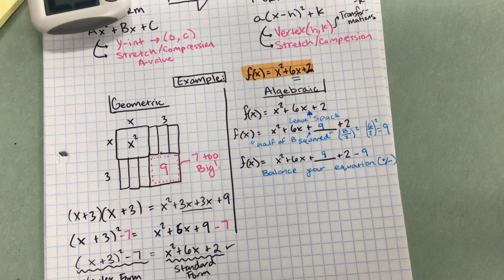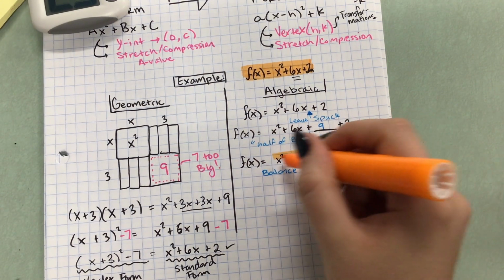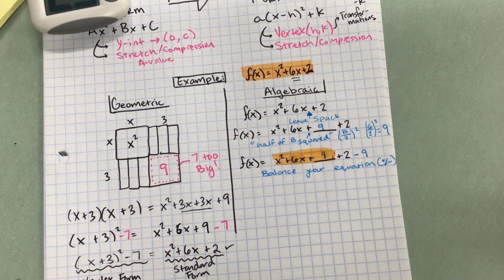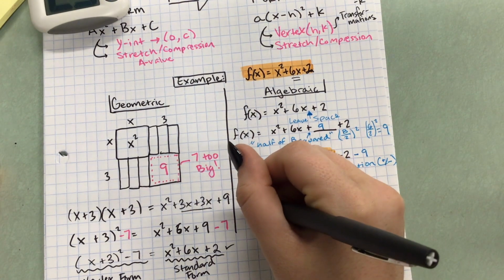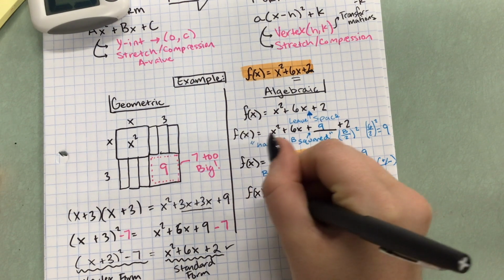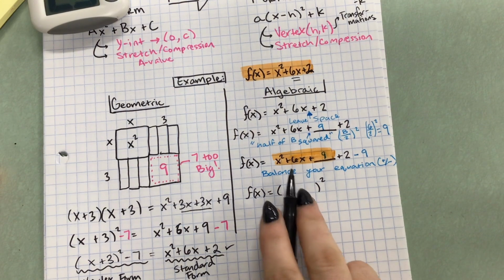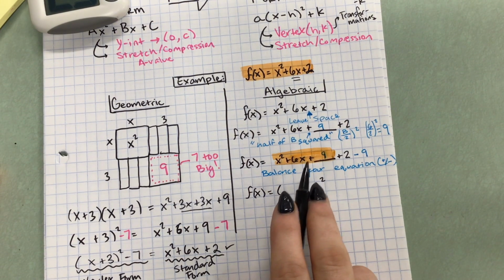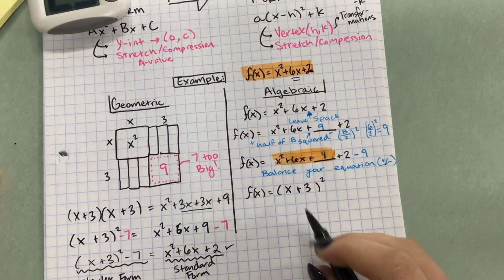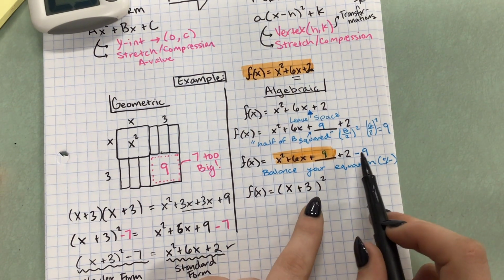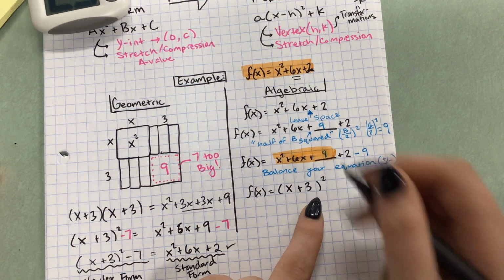Now, we're going to focus on these first 3 terms here. Now that's a perfect square, so I can rewrite that as something squared. So that would be rewritten as f of x equals something squared. Well, what are the dimensions of this box? This box would be x plus 3 to the power of 2. And then we need to simplify that. 2 minus 9 would be minus 7.